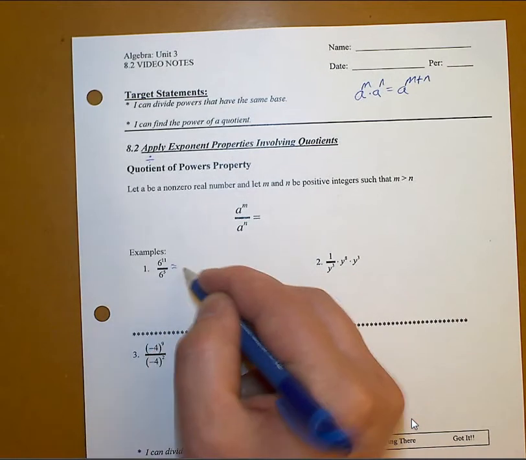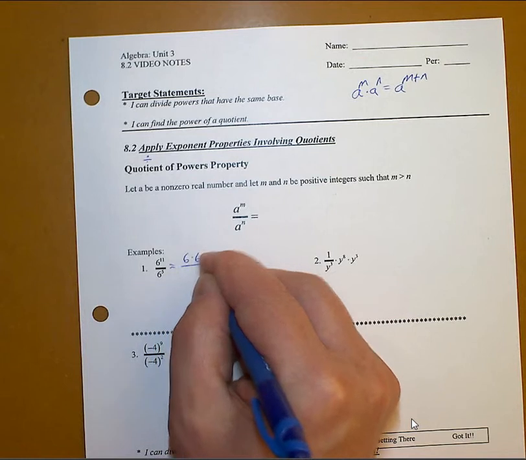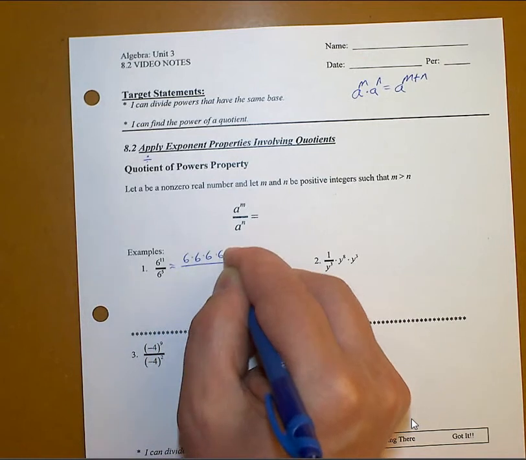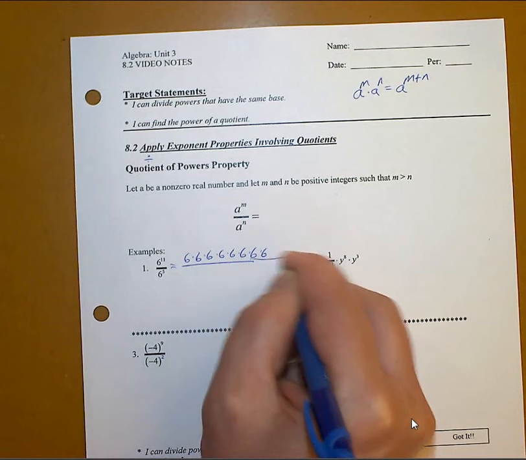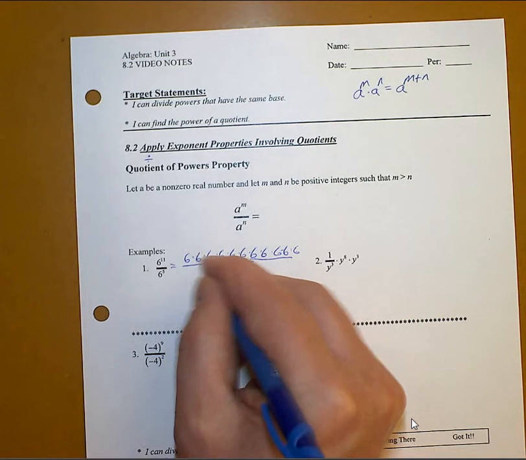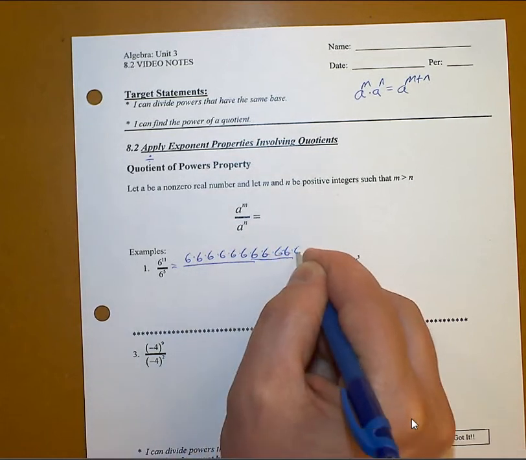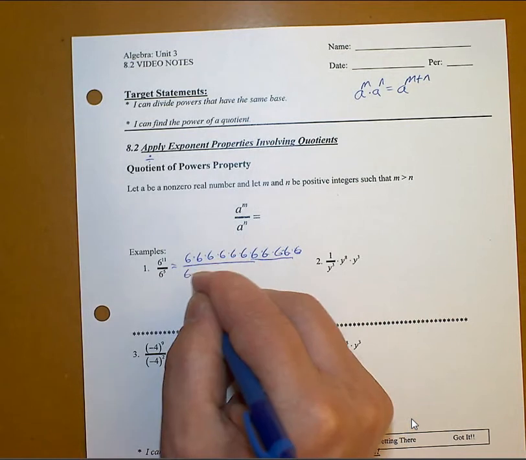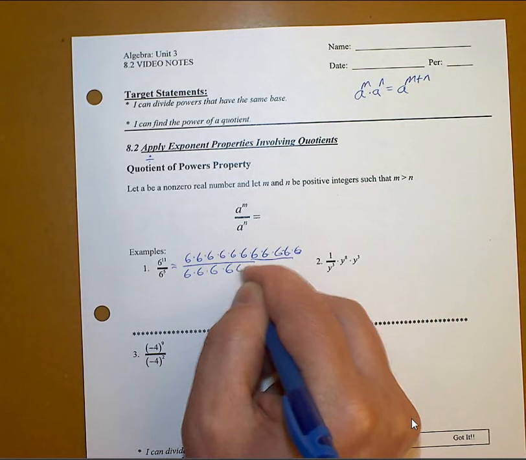We talked about expanding this. So if I really wanted to, I could say 6 times 6 times 6, so if I write 11 sixes up here, probably not the easiest way to do this problem. 1, 2, 3, 4, 5, 6, 7, 8, 9, 10, 11. 5 sixes on the bottom. 1, 2, 3, 4, 5.